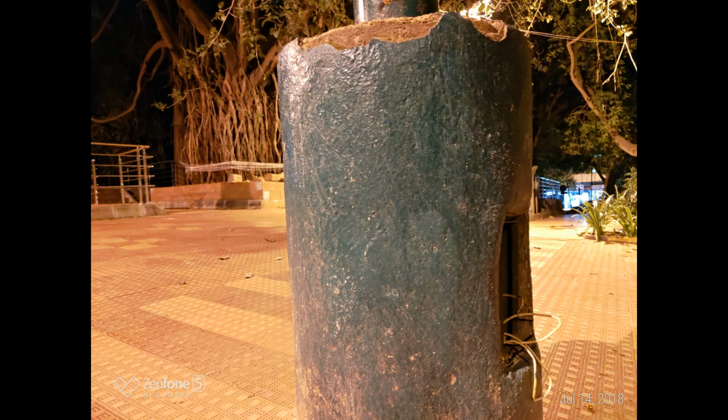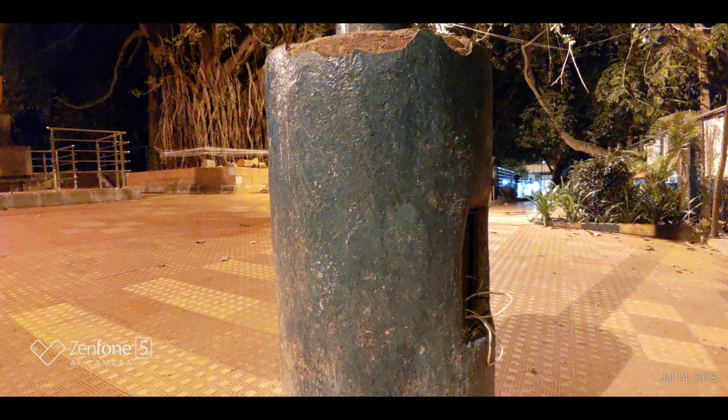And this one is shot with 120-degree wide angle. You can see how much detail it retains. As I said, 8 megapixels can't do too much, but it does its job good.